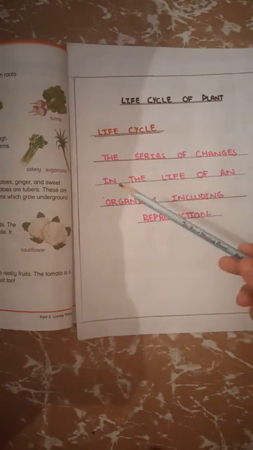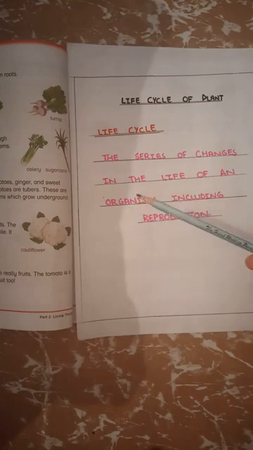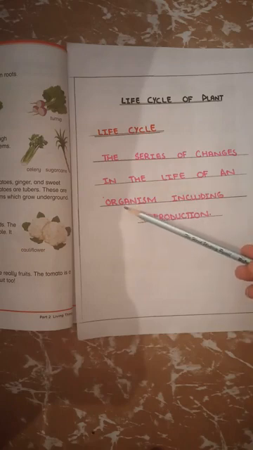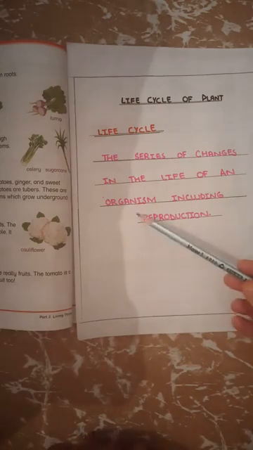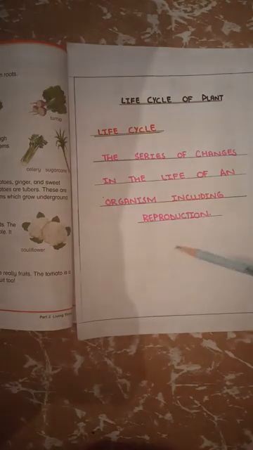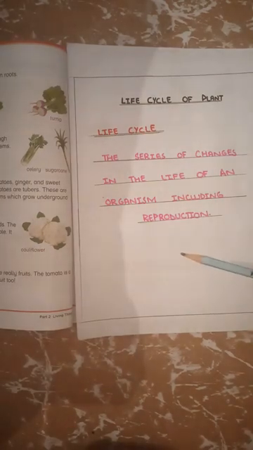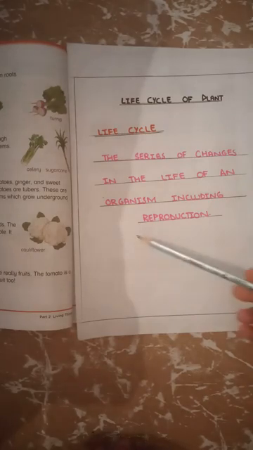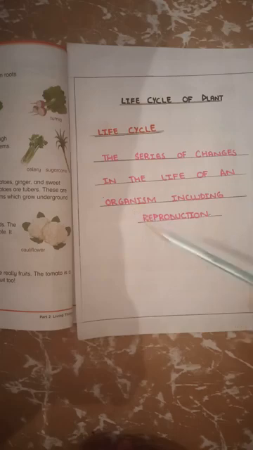वो चेंजेस जो कि एक ऑर्गेनिजम्स की लाइफ में आती है, it can grow, reproduce and then die. This is called the life cycle of an organism. What is an organism? An organism is an individual plant or animal. The life cycle of an organism may start as a seed or an egg, and then it can grow into an immature organism, either an immature plant or immature animal, and then become an adult. These changes in the life of an organism are called life cycle.